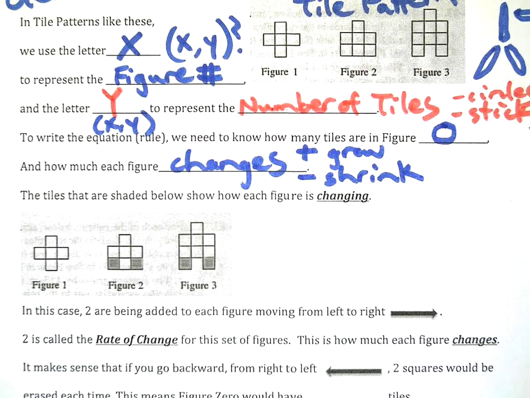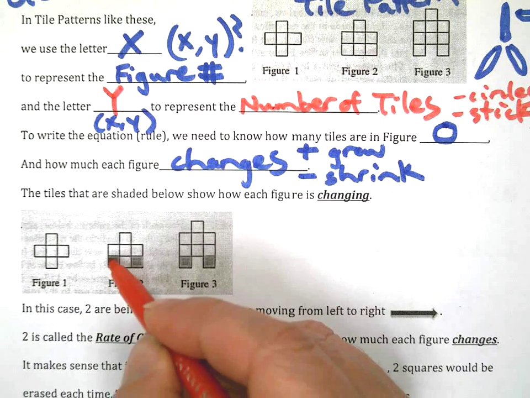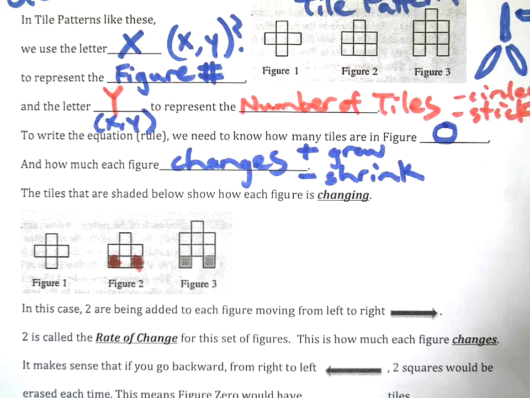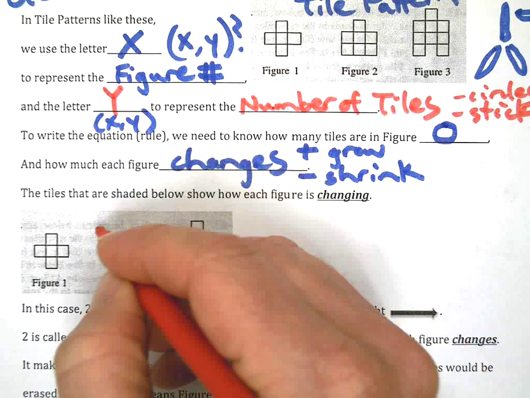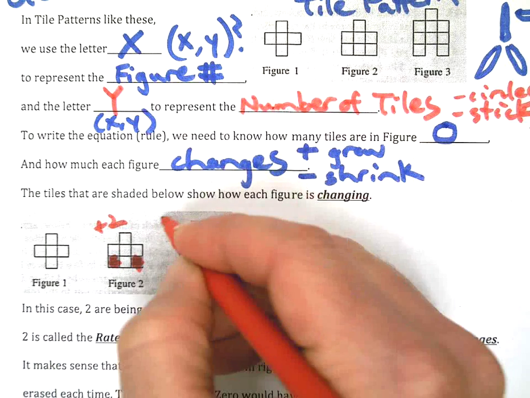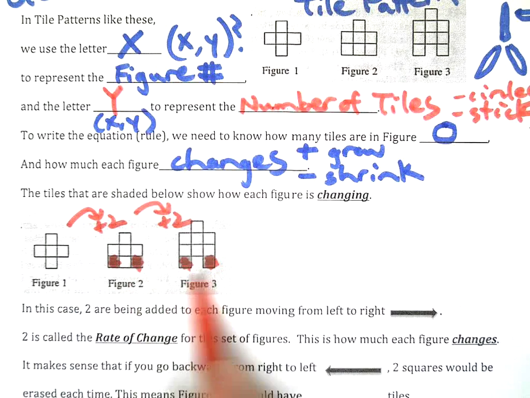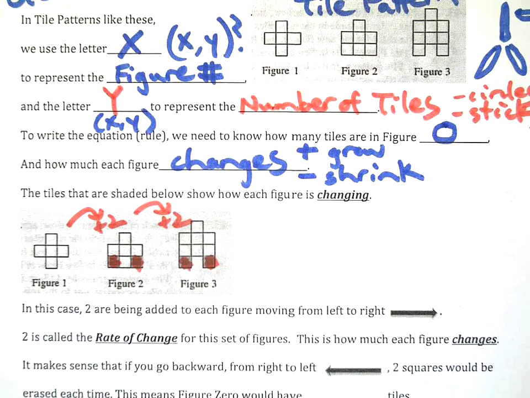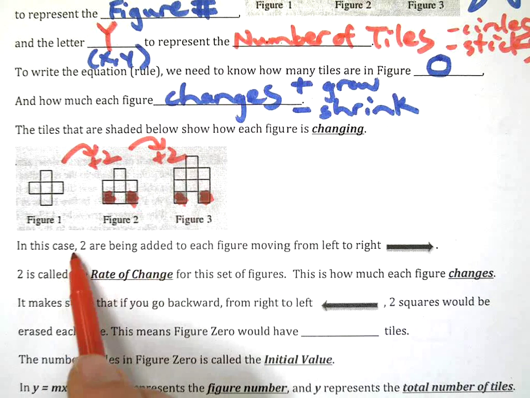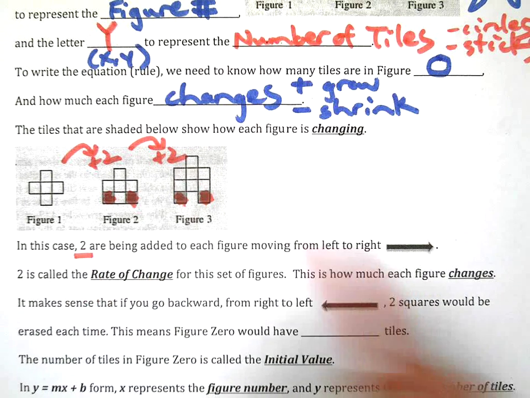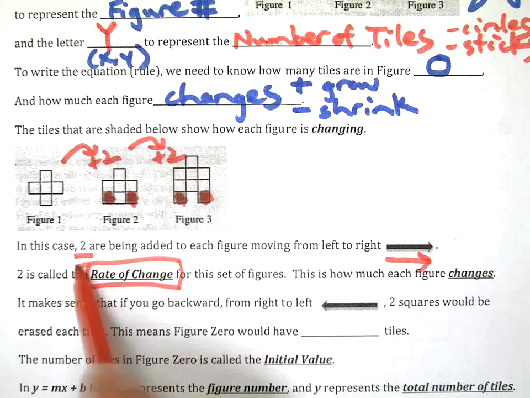So here's a series of tile patterns, just like are shown up top there, and I've shaded in how they change. Each one changes by 2 in relation to the last one, and they change in the same way, in a predictable pattern. So as you move from left to right, 2 are being added to each one as we go that way. So that's called the rate of change.